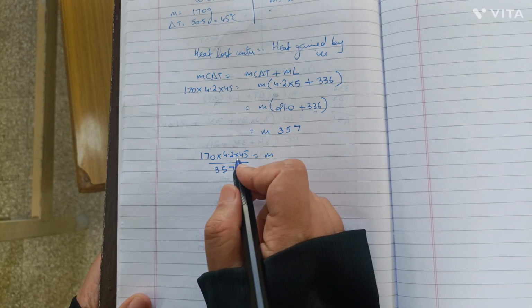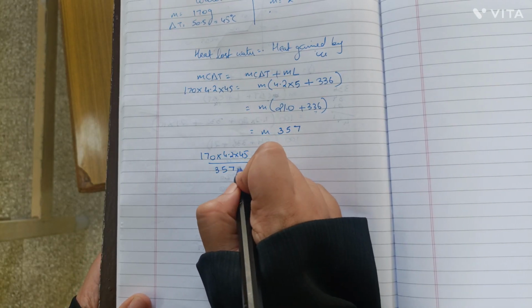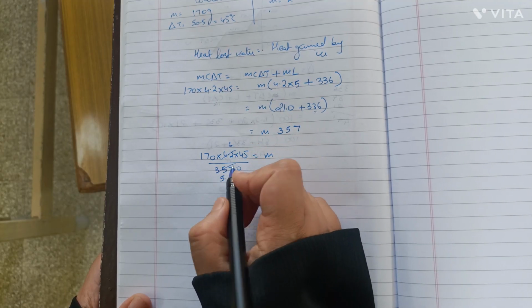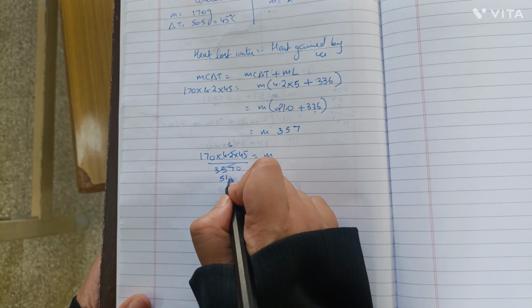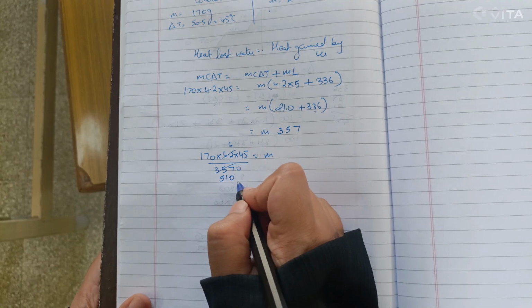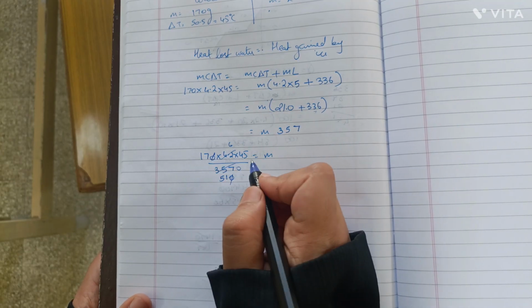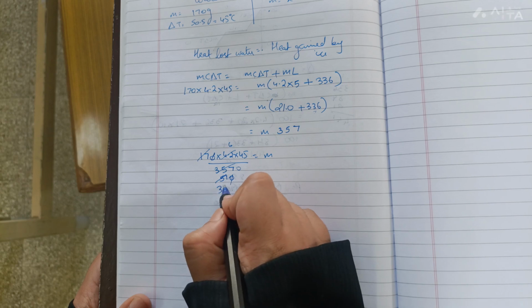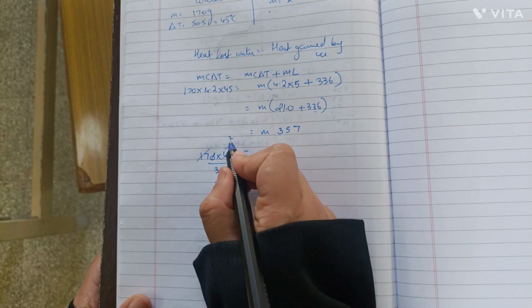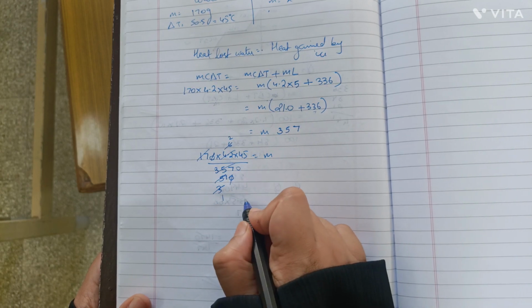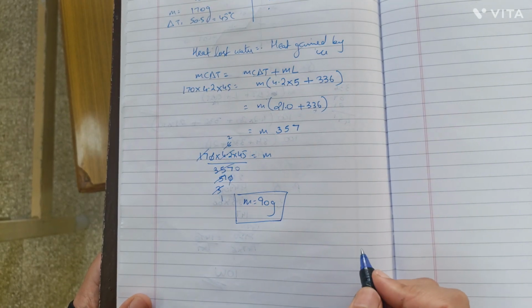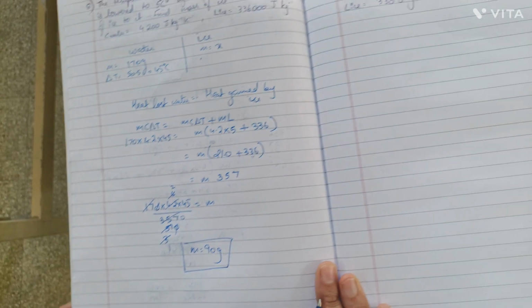357. So this goes in sevens table. I'll remove this point and add another 0. 7 6s are 42, 7 5s are 35, 7 1s are 7, and then we have a 0 here. This 0 gets cancelled. 17 1s are 17, 17 3s are 51, 3 1s are 3, 2s are 2, 45s are 90. So mass is 90 grams.